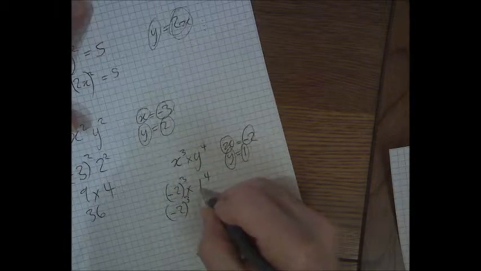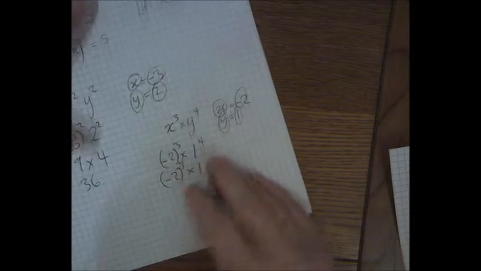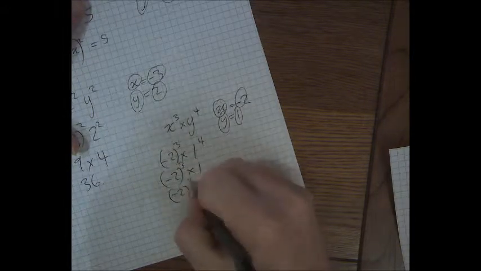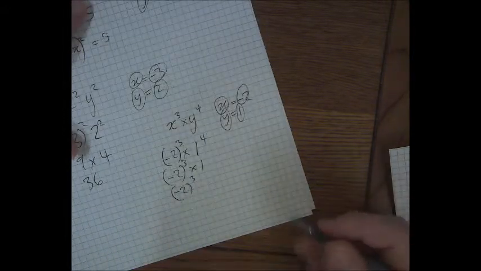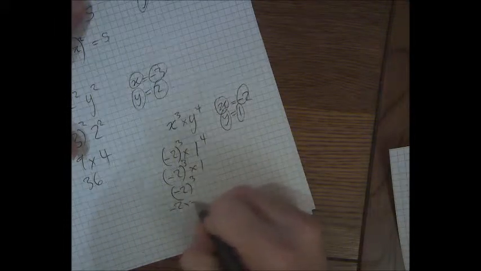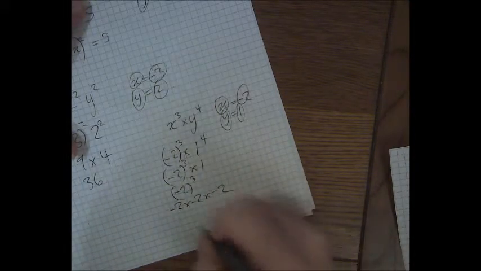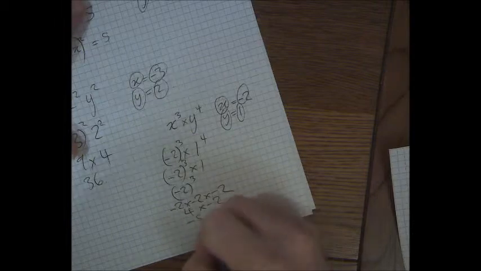1 times 1 times 1 times 1 is dead easy, that's 1. Timesing 1 never makes any difference. What's this? That's -2 times -2 times -2. That's 4 times -2, which is -8.